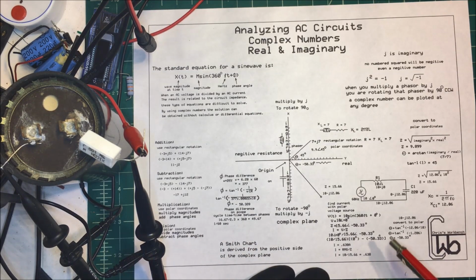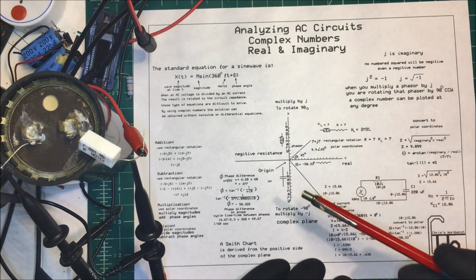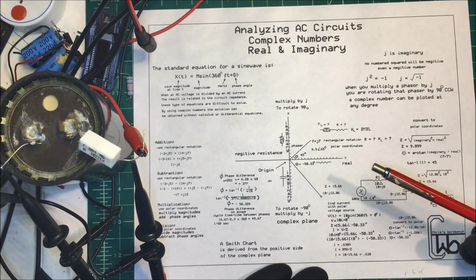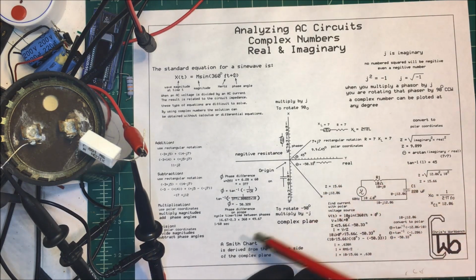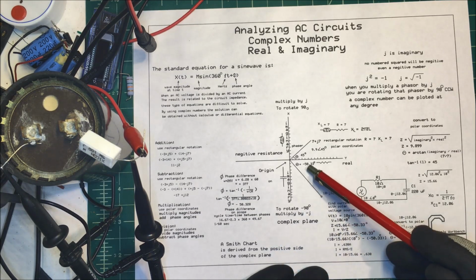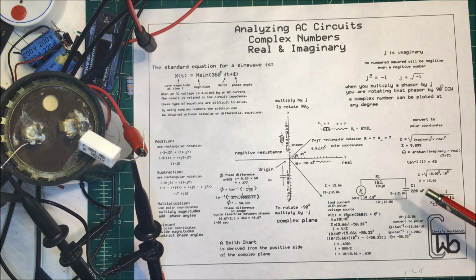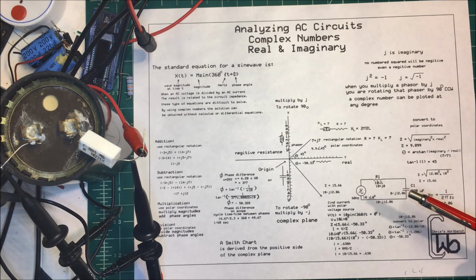Okay, so the current should be leading the voltage. So I'm going to put it up on the screen, and we'll take a look at it. And it does come out to, when I calculate it out, 49 degrees. So it matches up with this over here. I'll leave you with the scope, and thank you.